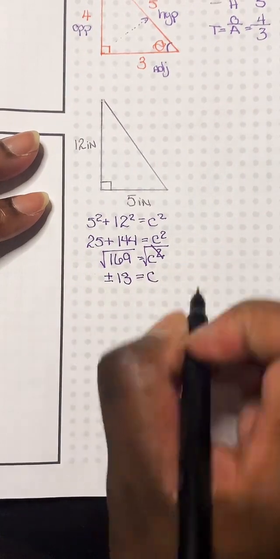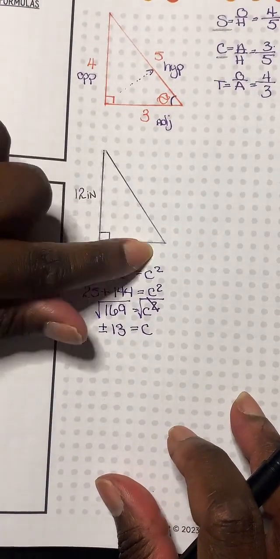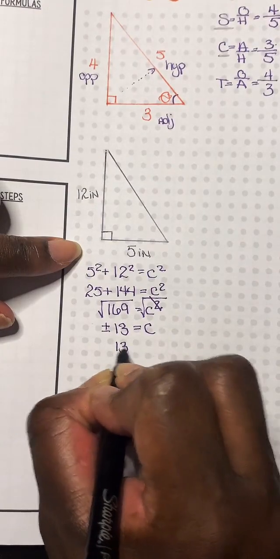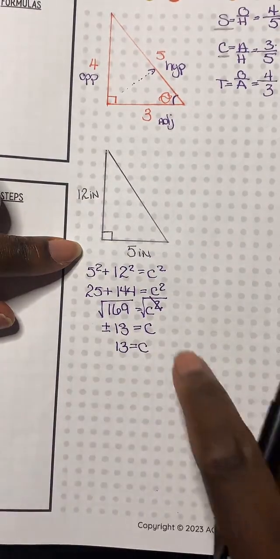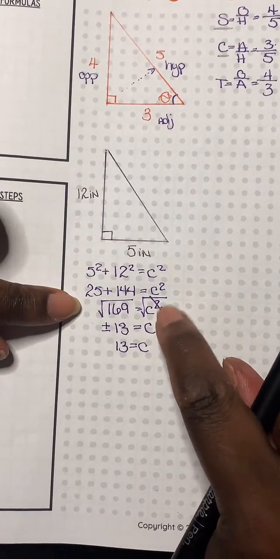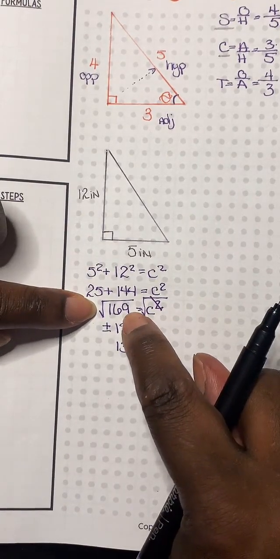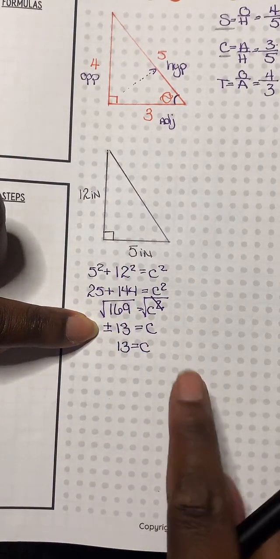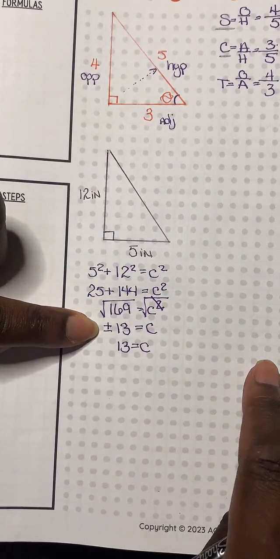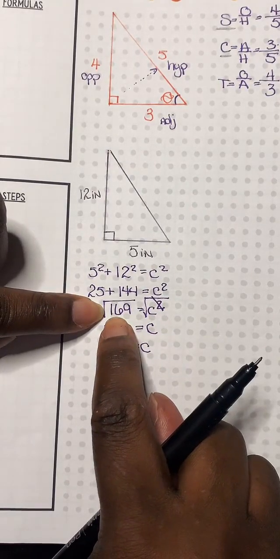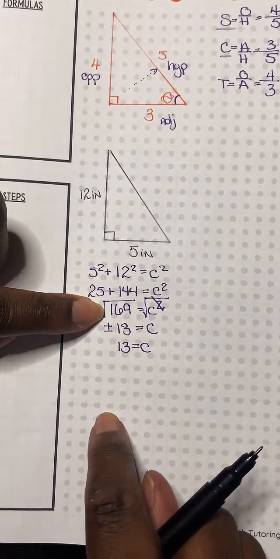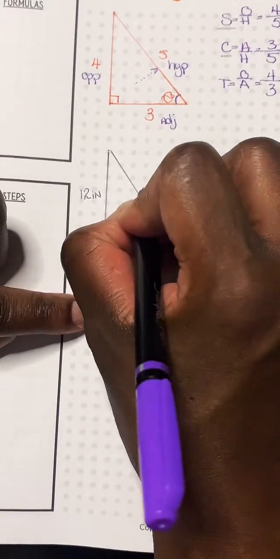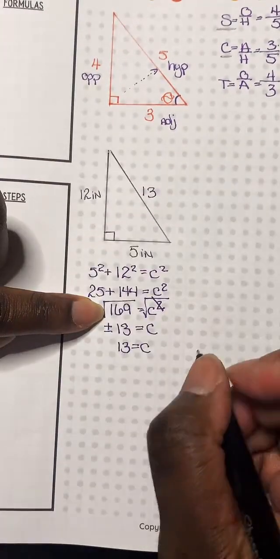But since we are doing a measurement of a triangle, it's just going to be positive 13. We have to get into the habit, especially later on, when you're coming out of a square root, you're dealing with positives and negatives, because negative 13 times negative 13 will give me a positive 169, as well as 13 times 13. But since we're talking about length, this is going to be 13.